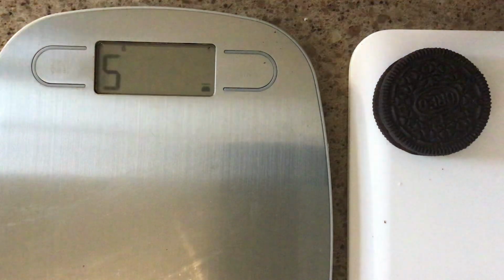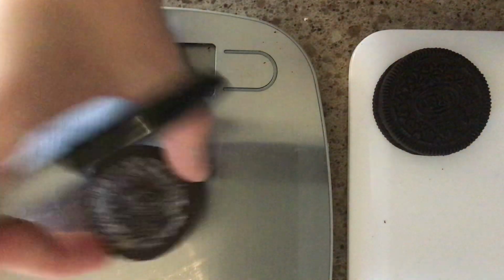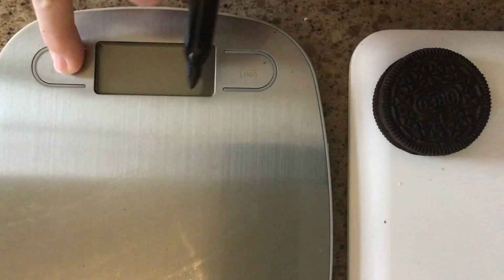Okay, second cookie, second whole cookie, first wafer is 4. And back to 0. I just replaced the battery. Please stop doing this.